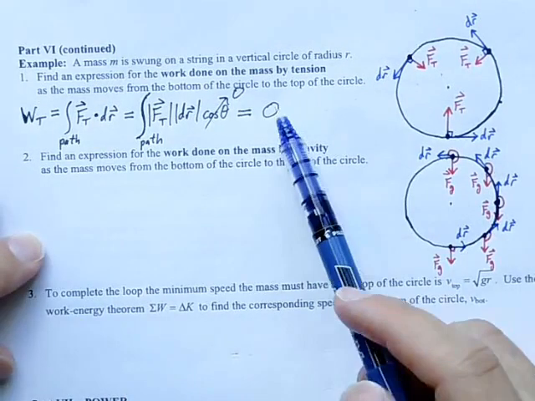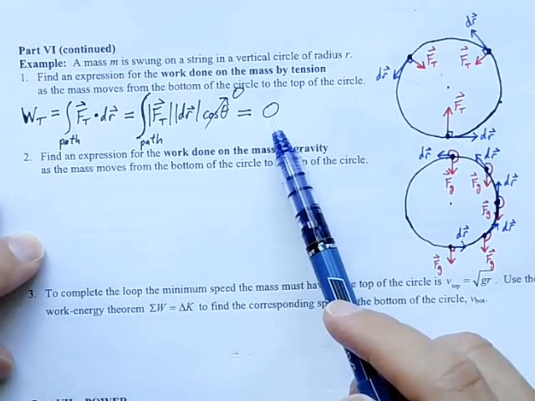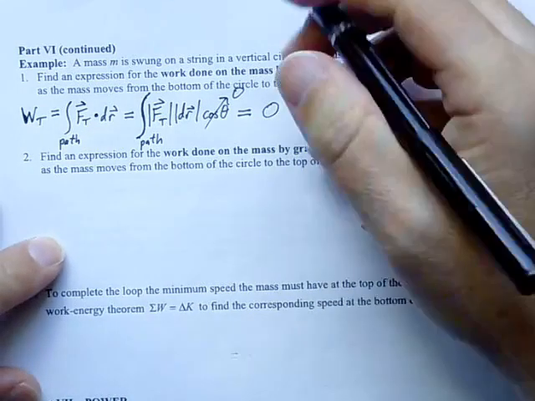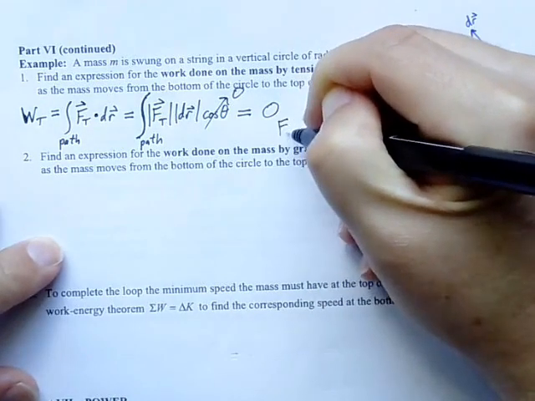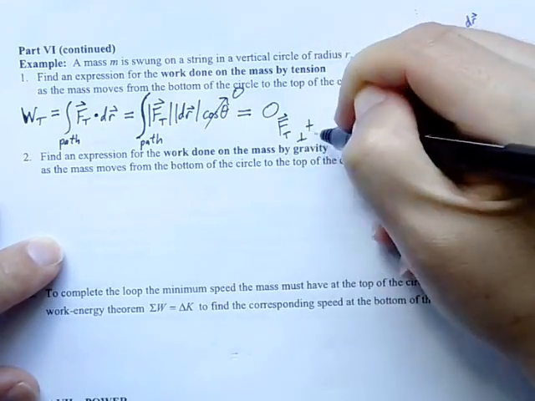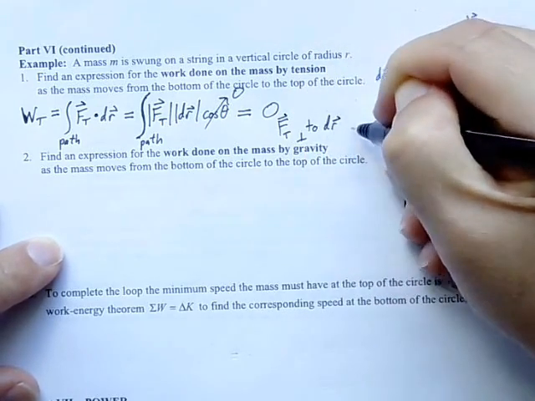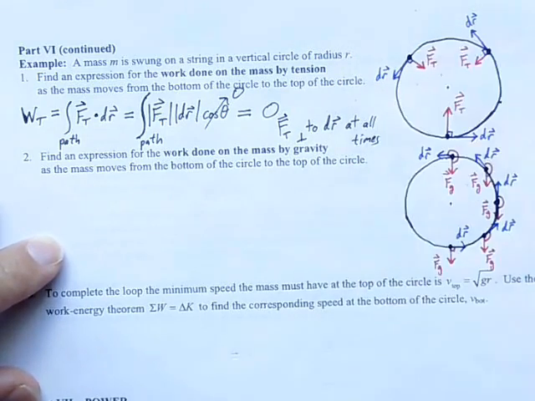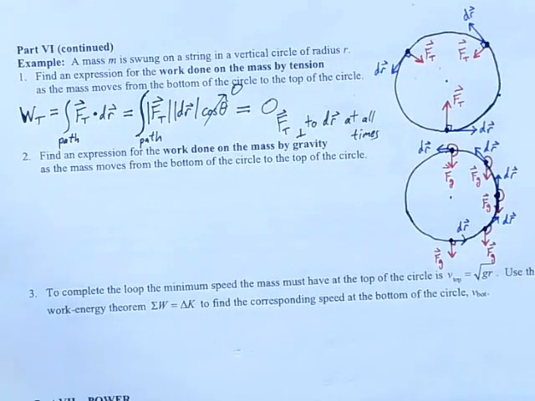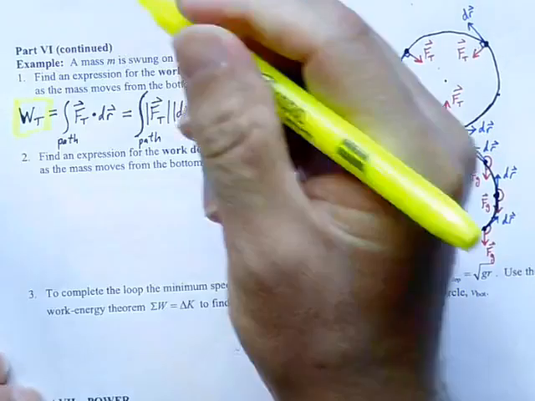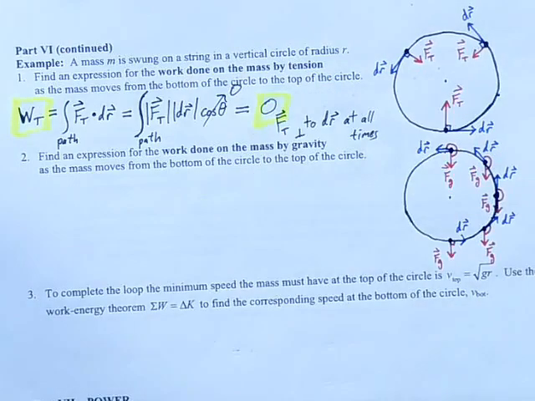And so it is adding no kinetic energy and is removing no kinetic energy. Tension is perpendicular to our displacement at all times along that path. Okay, so no work is being done by tension.